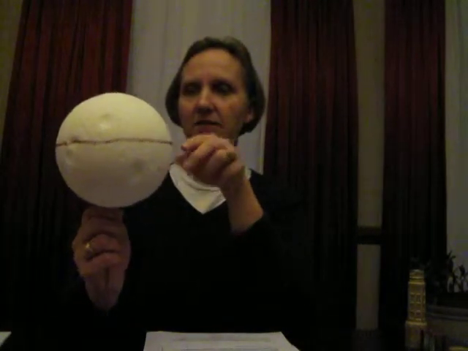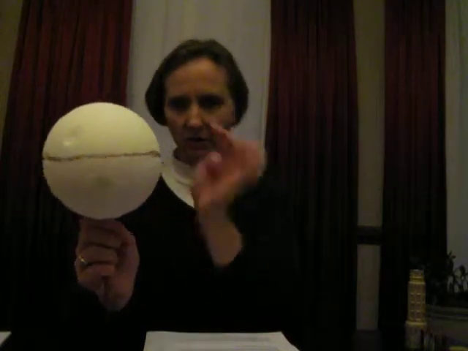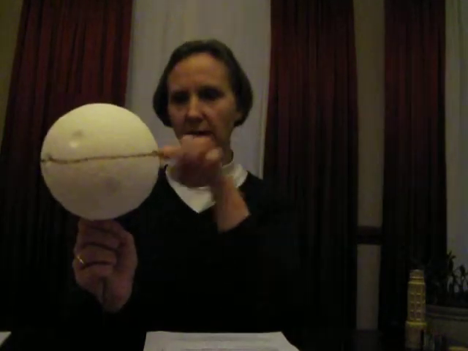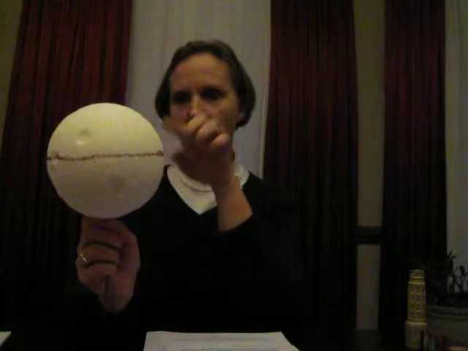Okay, so we've made our model, and hopefully you have a model too if you're doing this along with me. Otherwise, that's okay. You can watch and see how this all works. And so we have our model. It should look like this with the equator going around and the northern and southern hemisphere.